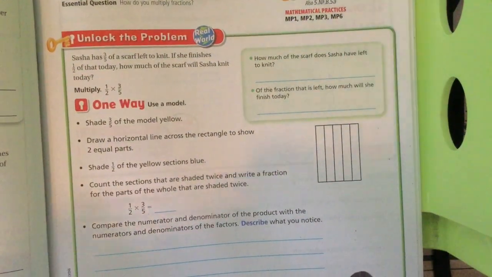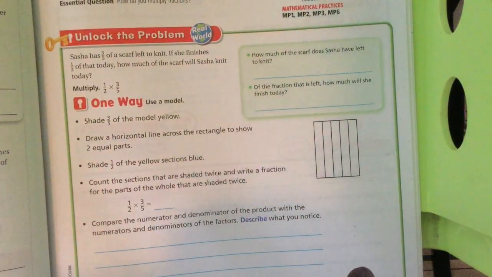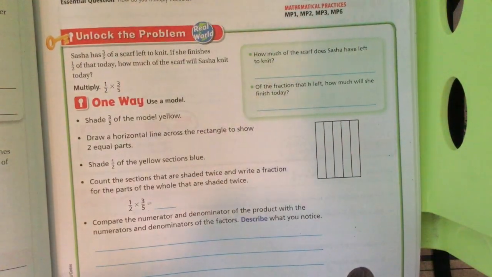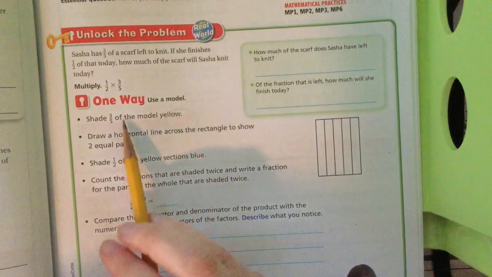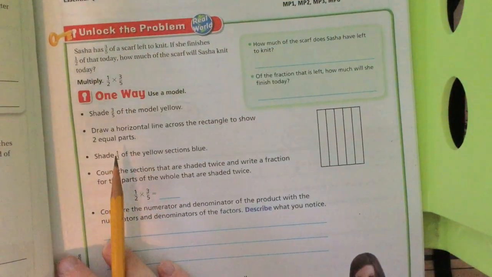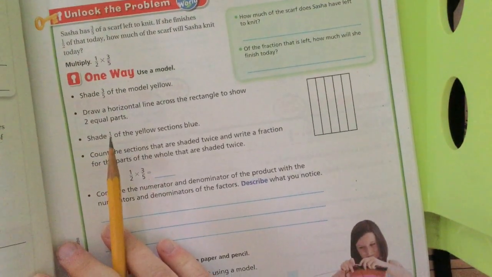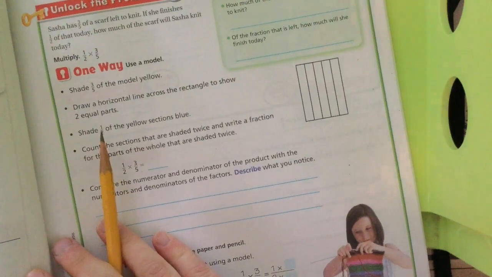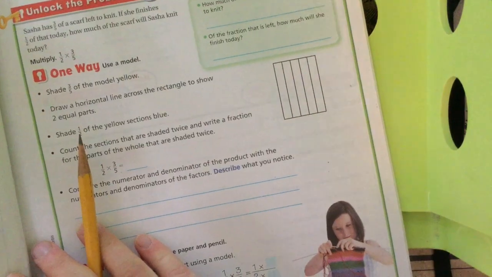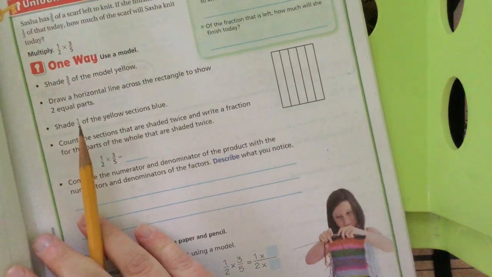It is time to do page 451, lesson 7.6, multiplying fractions. Now we already learned how to multiply a whole number by a fraction by putting it over 1. But now we're going to talk about how to multiply regular fractions. And there is a video of notes on this, so we will continue to work from there. If you need to go back and refresh what you need to do, that should be on there for you. But today we're going to look at chapter 7, fraction times fraction.